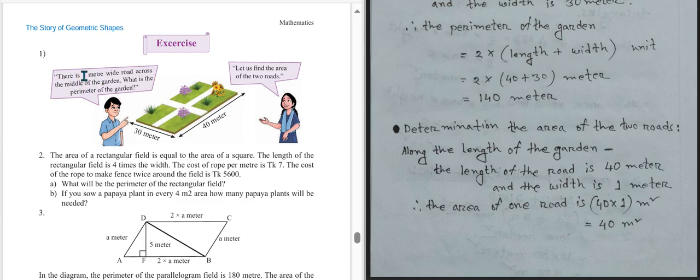It was included in the stem. So the area of the one road is 40 into 1 equal 40 square meter. Here m square means square meter. So the area of one road which is along the length of the garden is 40 square meter.